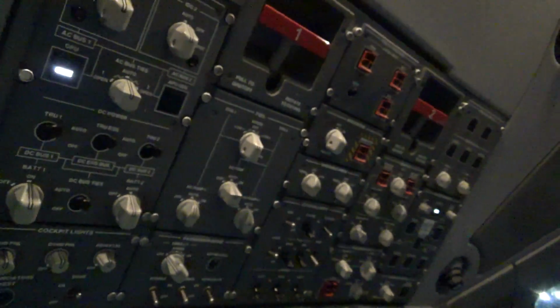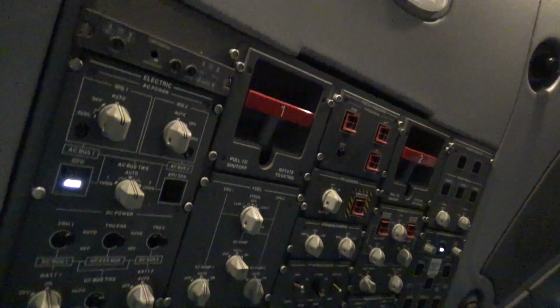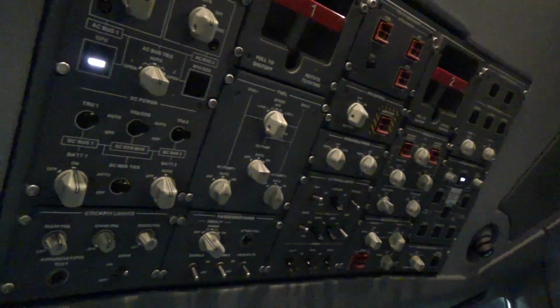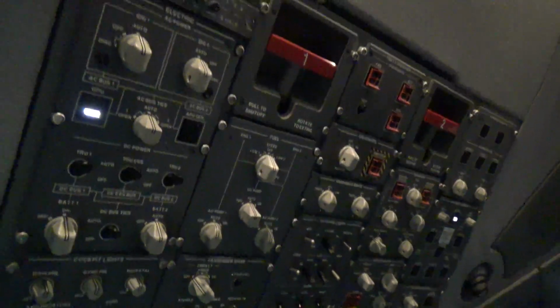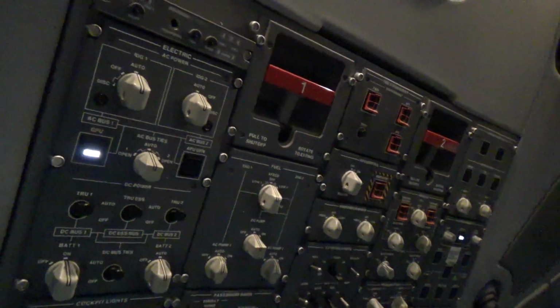Alright, so starting at the top here, this is the overhead panel in the airplane. The overhead panel is pretty much where we interface with most of the systems on the aircraft. I know it looks like there's a lot of switches. We'll go through it piece by piece, and I'll try to explain a little bit about each panel.